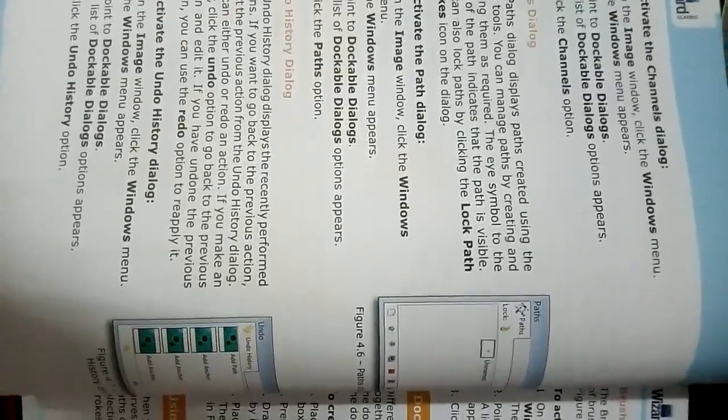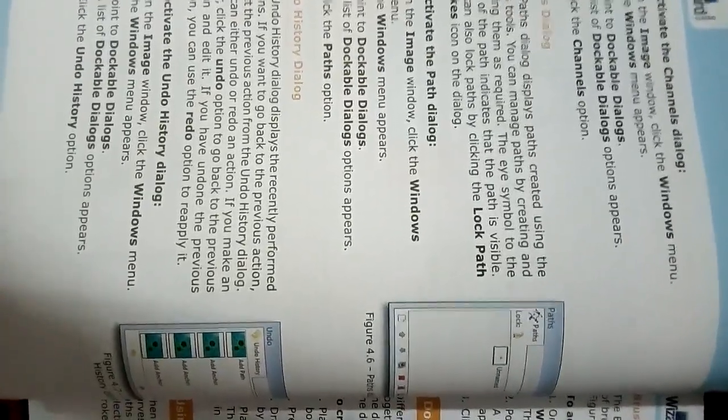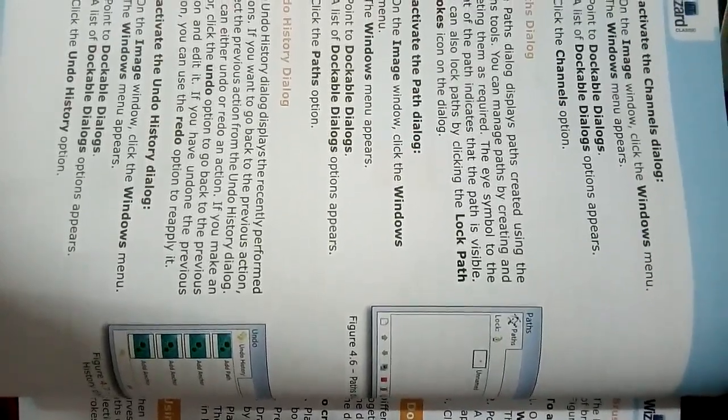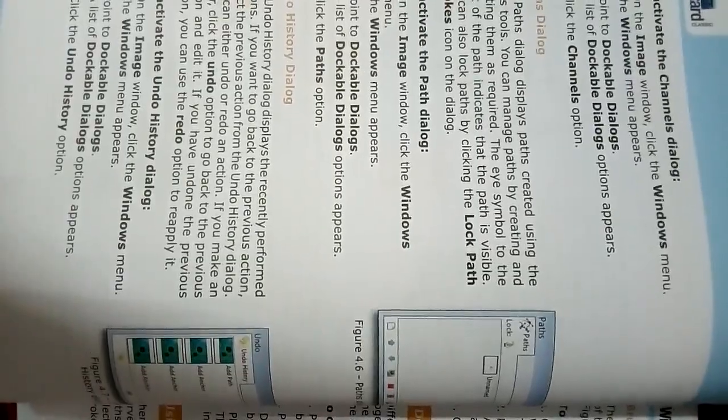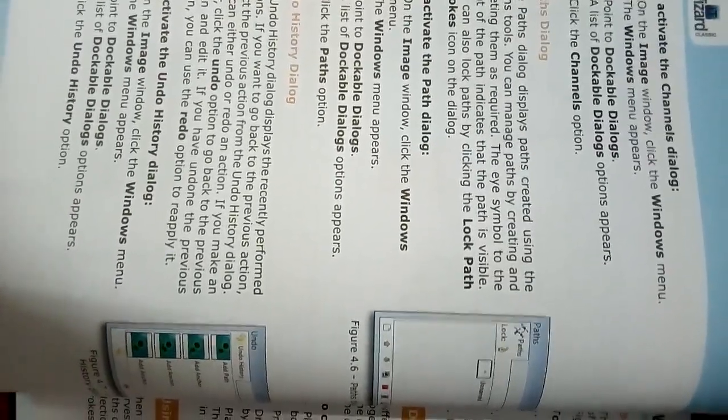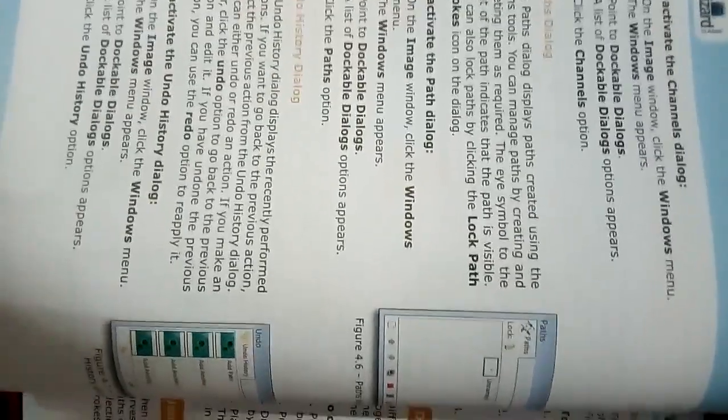And here also, if the eye symbol is visible, that means the path is active. If the eye symbol is not there, then you can't do any work with that path.